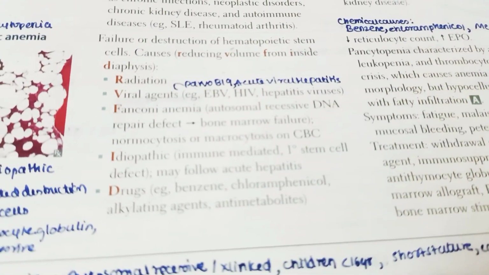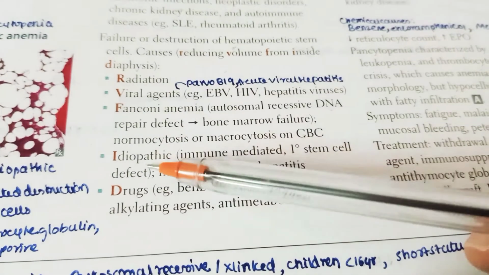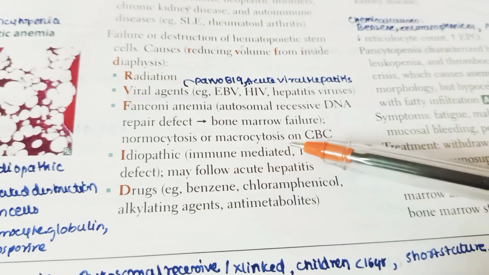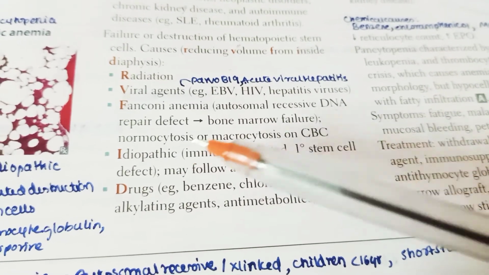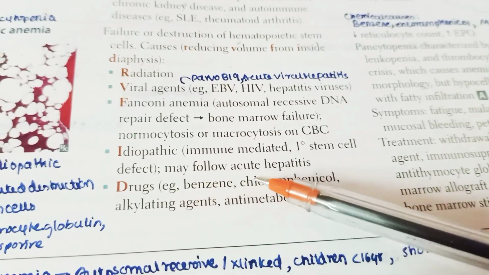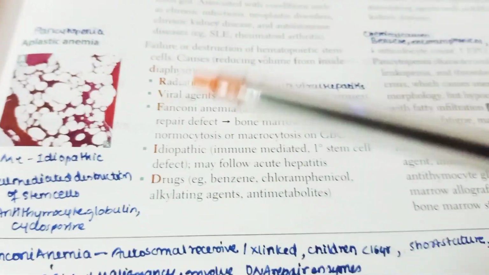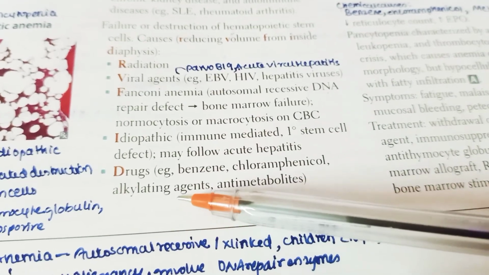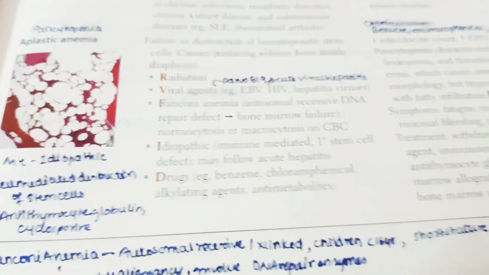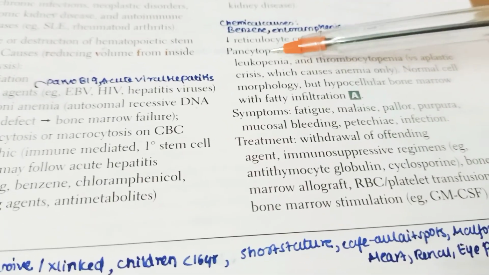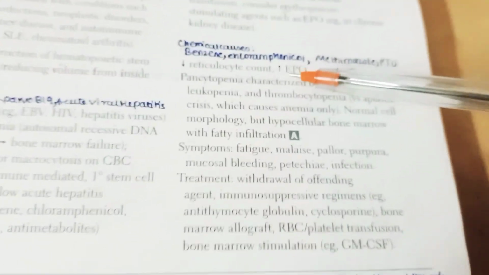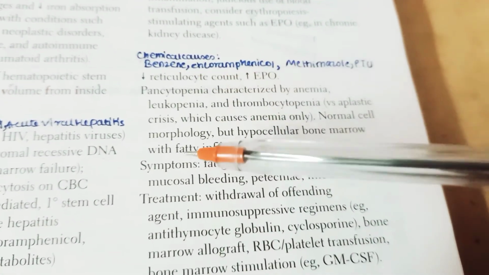Fanconi anemia is actually an autosomal recessive DNA repair defect, where there is bone marrow failure, and normocytosis or macrocytosis can be seen on CBC. And idiopathic, that is immune mediated primary stem cell defect, may follow acute hepatitis. All these are causes of this. Drugs like benzene, chloramphenicol, alkylating agents, antimetabolites, all can lead to aplastic anemia. So here the lab values will be decreased reticulocyte count and increased erythropoietin. As erythropoietin is already high, reticulocyte count will be low.